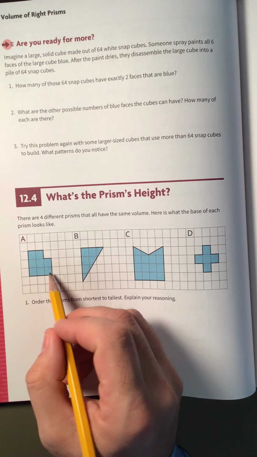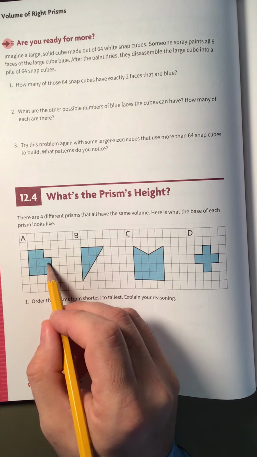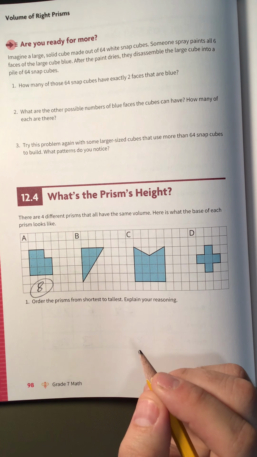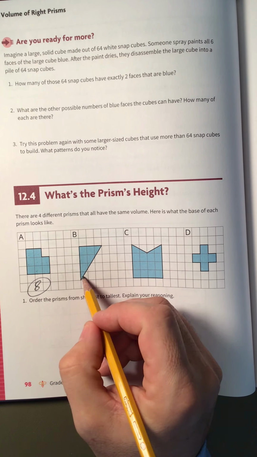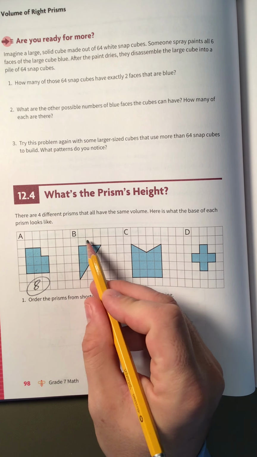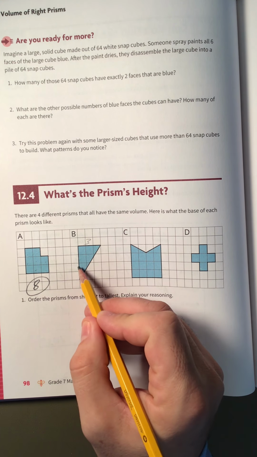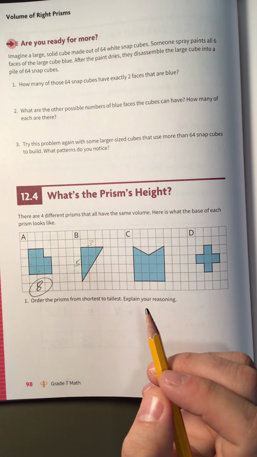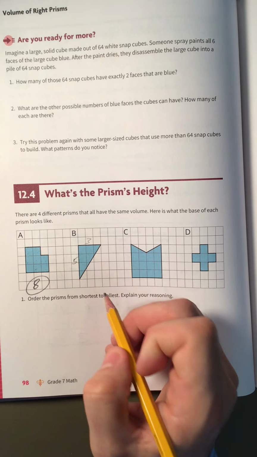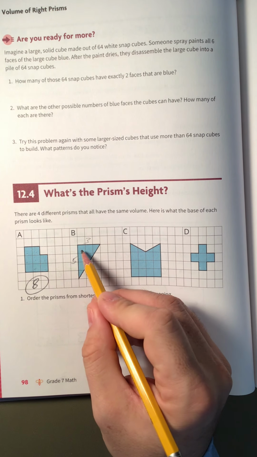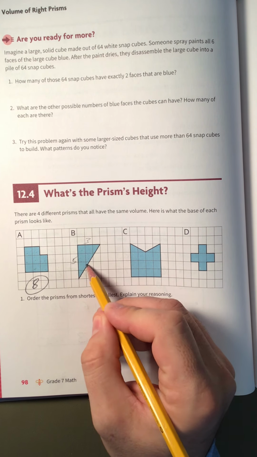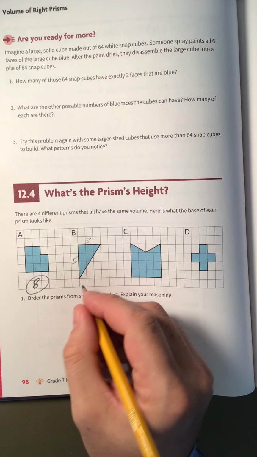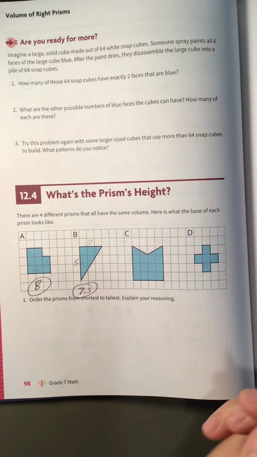Okay, so if it's a nice square like this, 1, 2, 3, 4, 5, 6, 7, 8, I can just count them. Okay, area is 8. This base, a triangle, looks like it's 3 by 1, 2, 3, 4, 5. 3 by 5. Remember, area of a triangle is base times height divided by 2, because it's really hard to count these little chunks here. So 3 times 5 is 15, divided by 2 is 7.5.